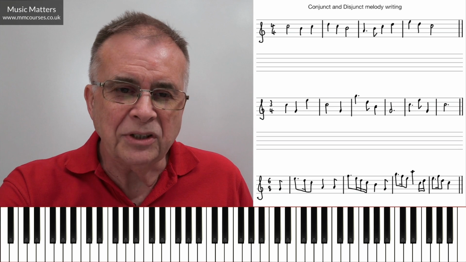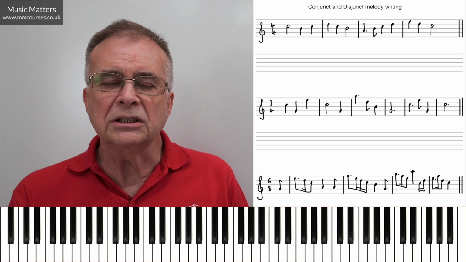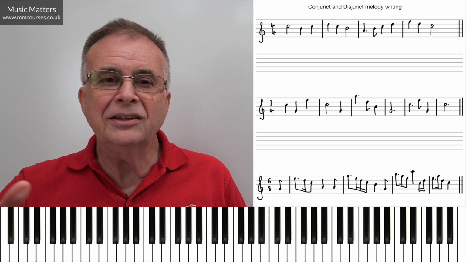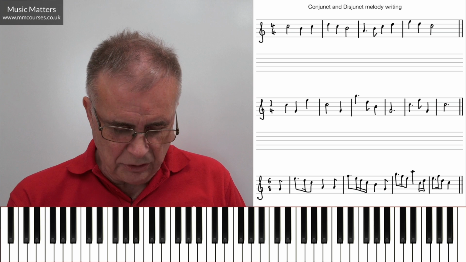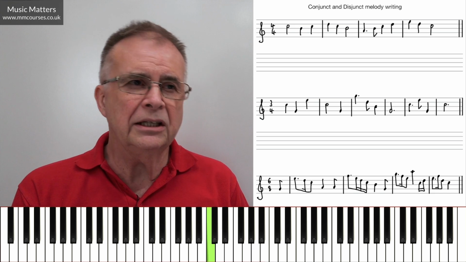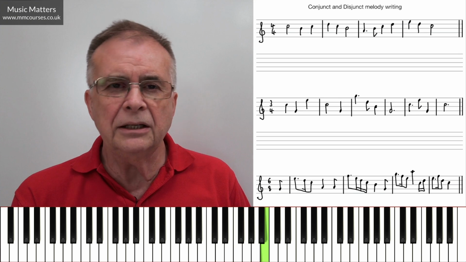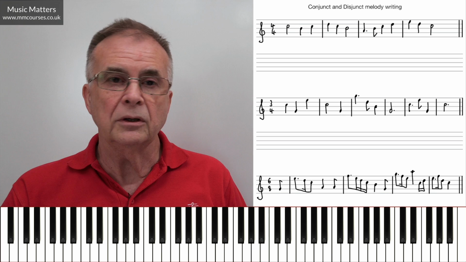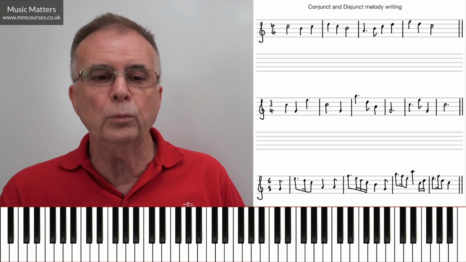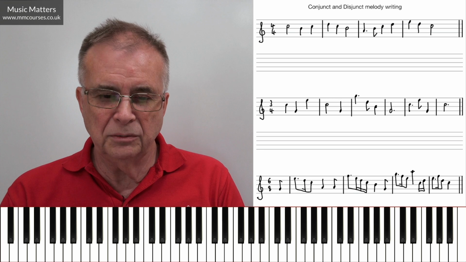Okay, now at the same time, what about disjunct writing? Well, disjunct is when you're leaping, so anything more than a next door neighbour note. So if I start on C and I jump up to E, or I start on C and I jump up to F, or C to G, or C to A, or C to B, or C to C, and so on. Or if I have leaps going downwards. That's all giving us examples of disjunct movement.